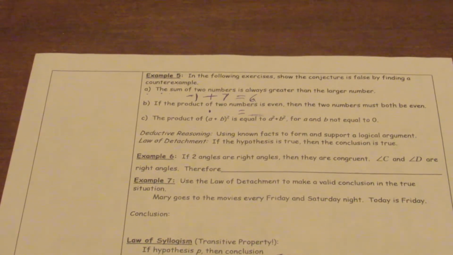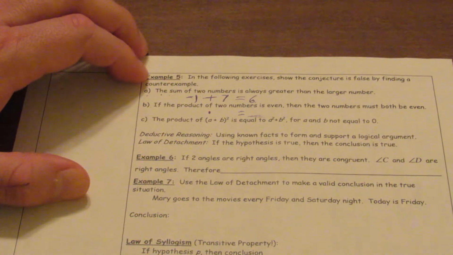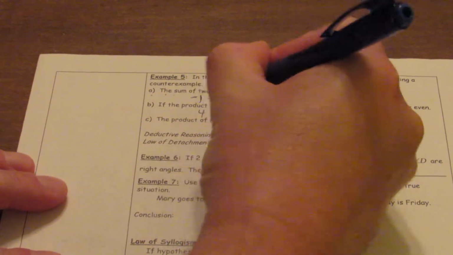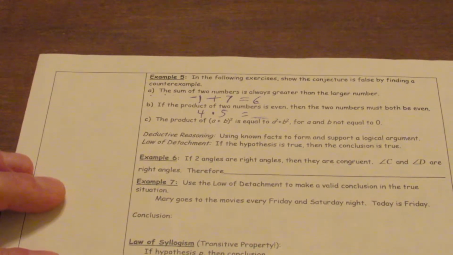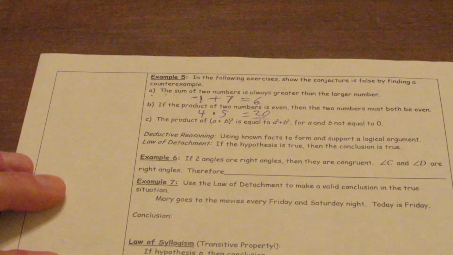Realize, I always have people who have issues with this. This says find a counterexample. That means there is a counterexample. There's a lot of them here as well. I'm going to say 4 times 5. 4 is even, 5 is not. My answer is 20. That is even. That is a counterexample.